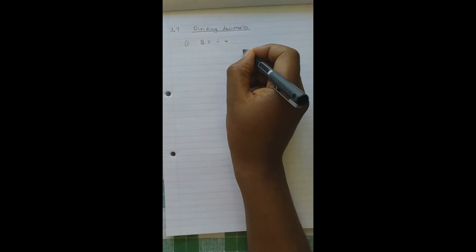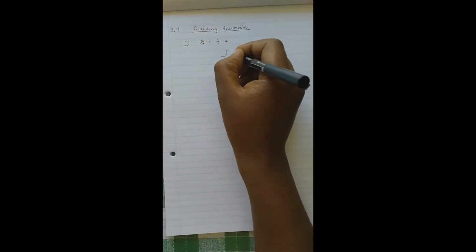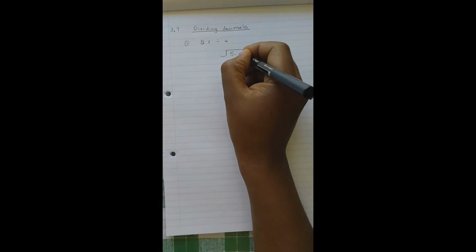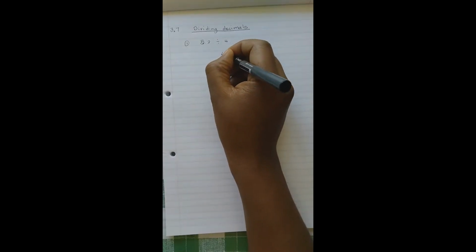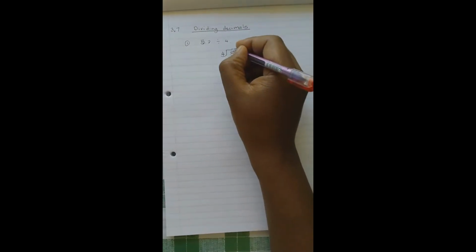Let's set our quotient up first. So we have 5.2 under the division sign, and we want to divide that by 4. Using the short division method, we start: 5 divided by 4 is 1. I'm going to put the 1 on top of the 5.